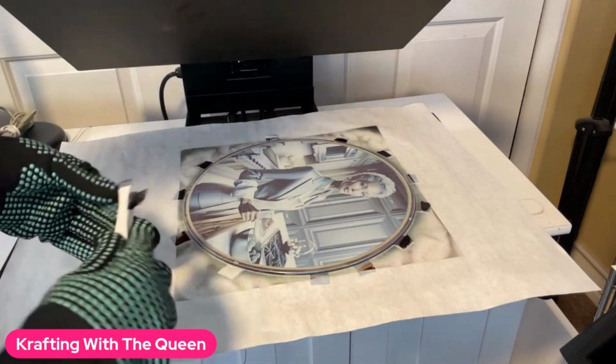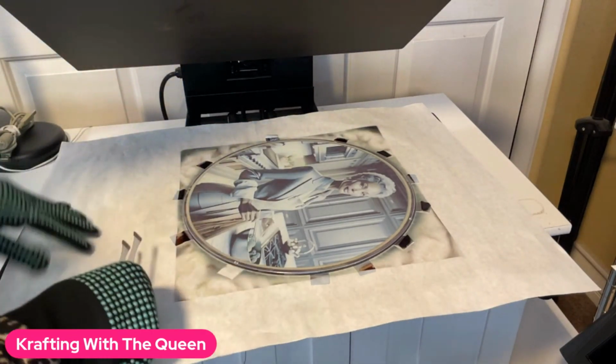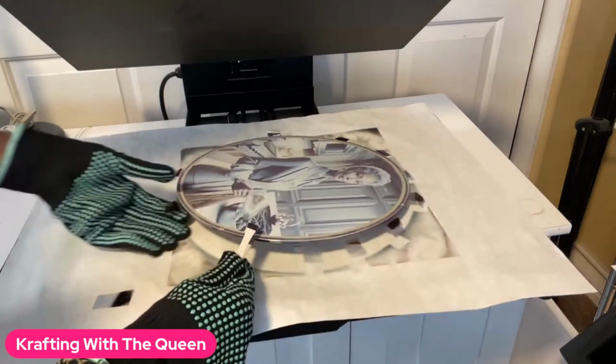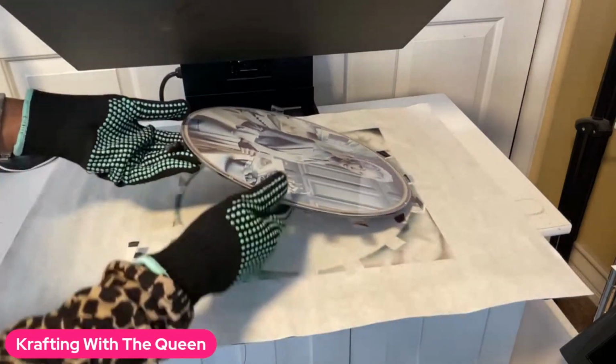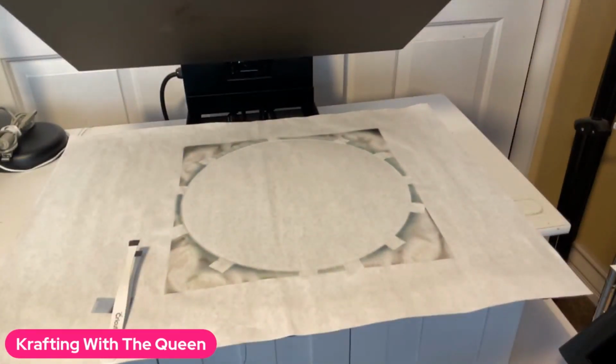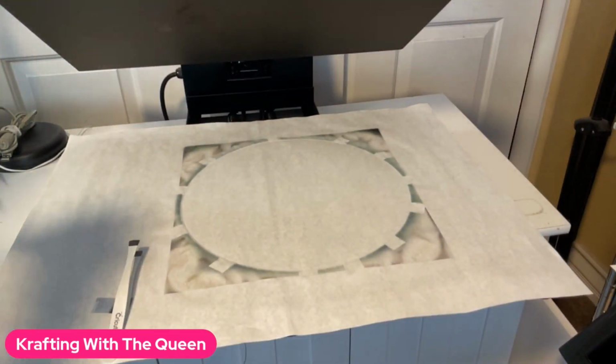And not as vibrant, but we're going to see. This is supposed to be the back of it, and we're going to turn this over.